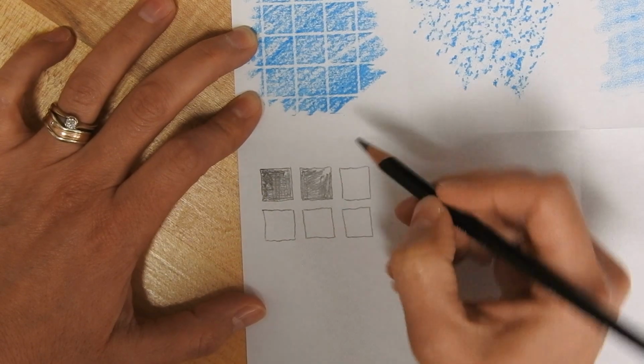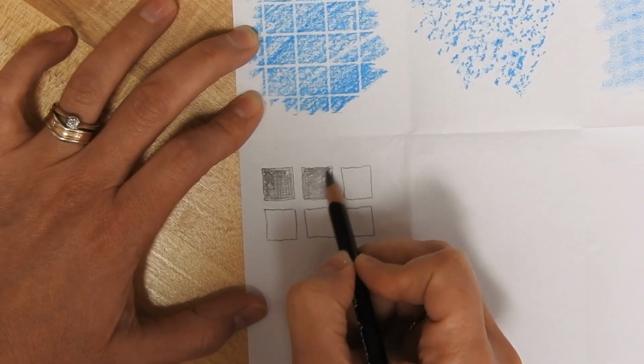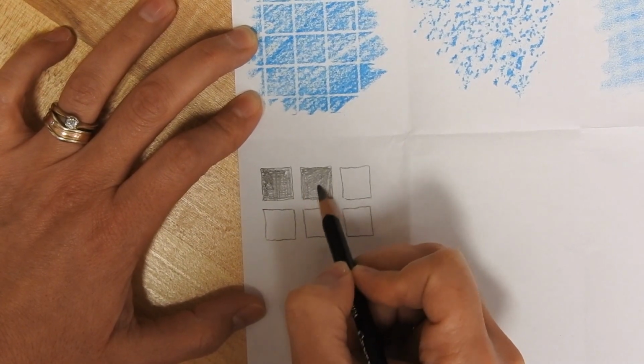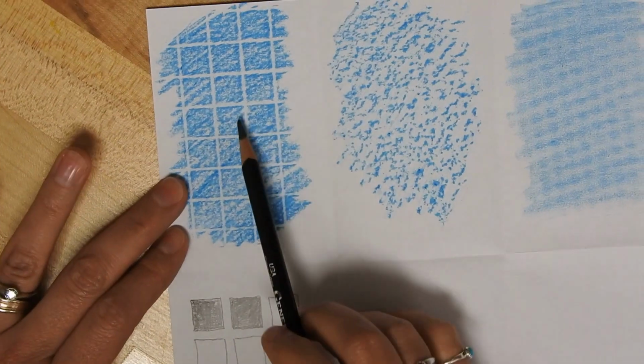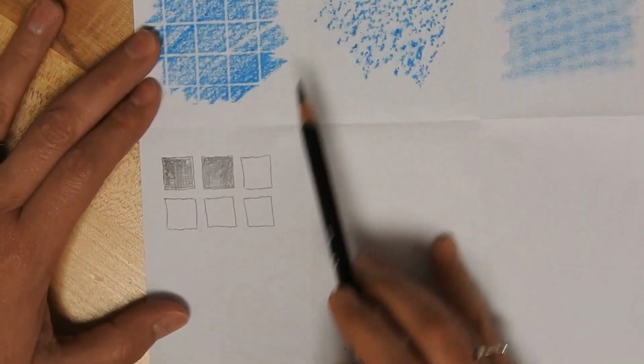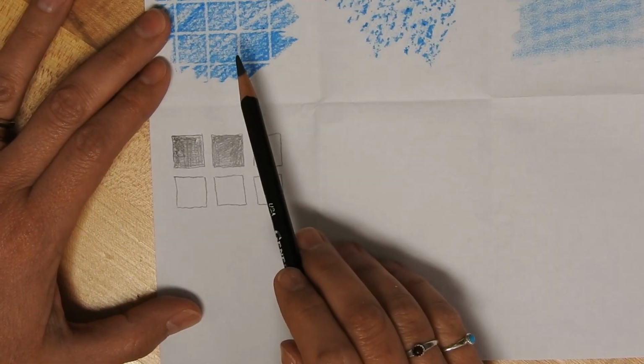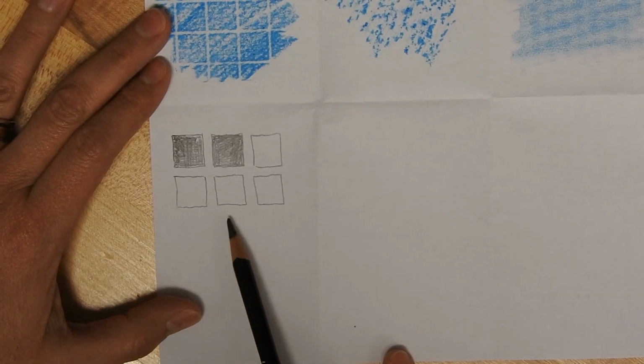And the rubbing is just an intermediate step that helps us to figure out how to draw it. So your job is to take each of your textures and recreate what the texture looks like in a pencil drawing below it.